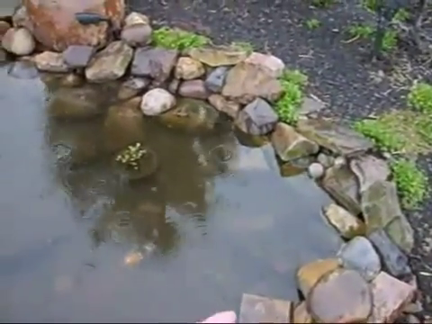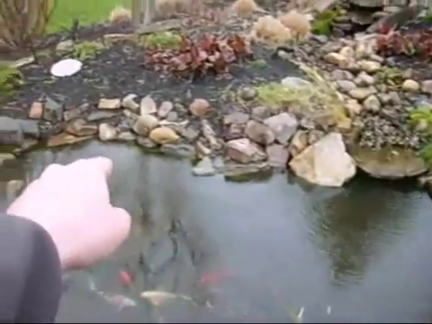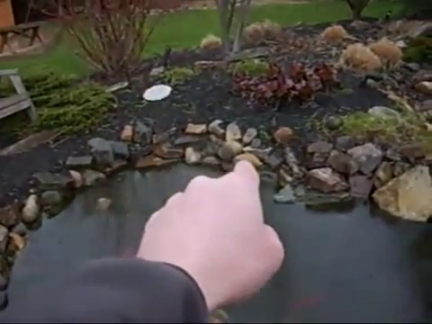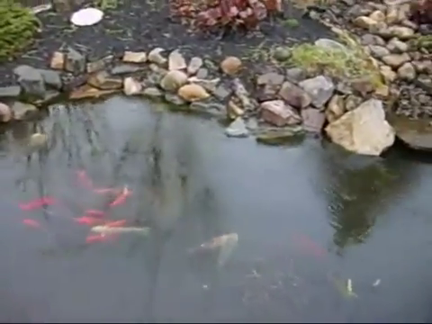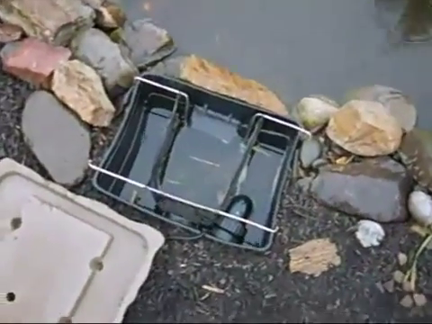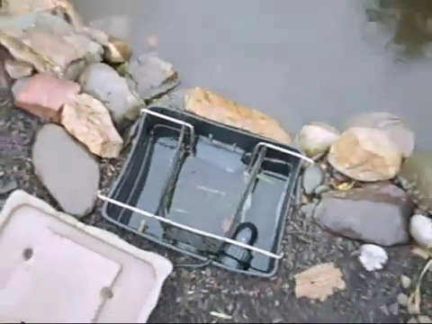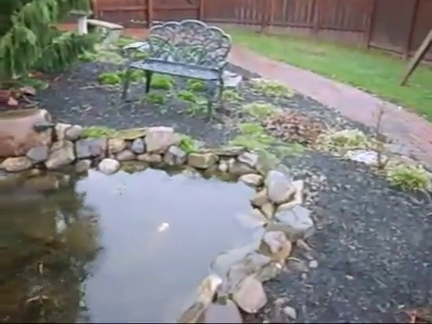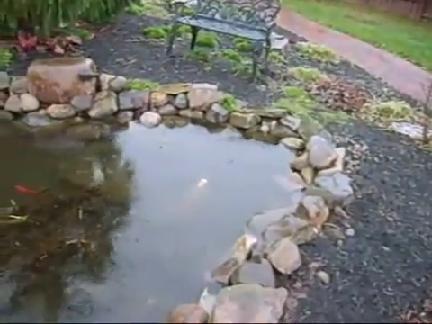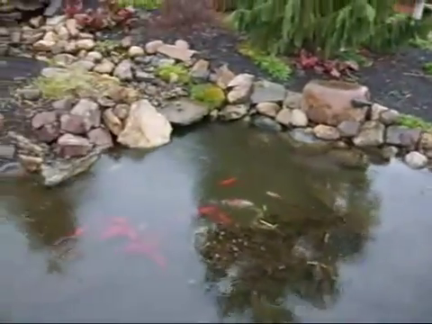It must have shifted down a bit because the water is not going to go up to this level anymore like it used to. So if we go back to the skimmer box, yeah, the water's still there. Basically all we can do is wait for tomorrow and see if the water drops down.